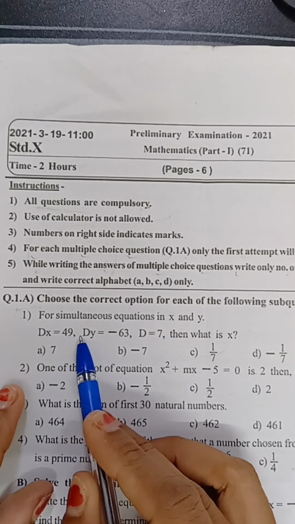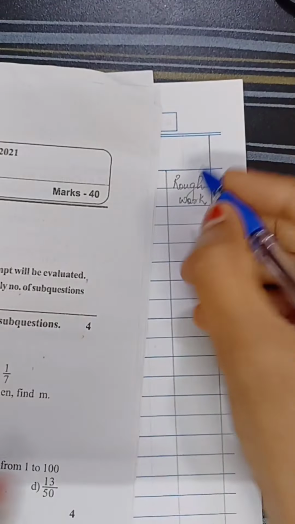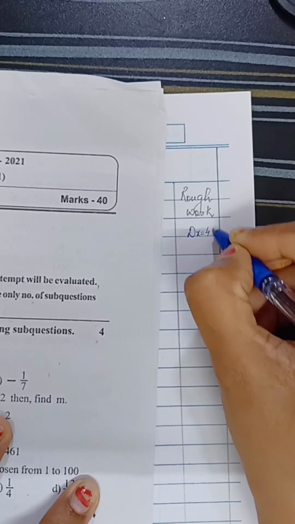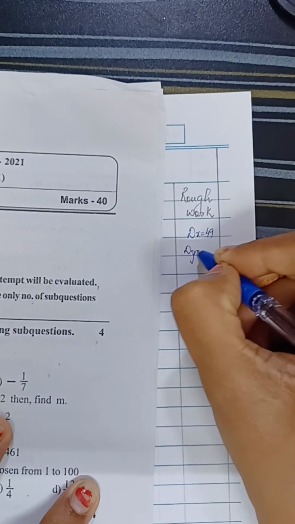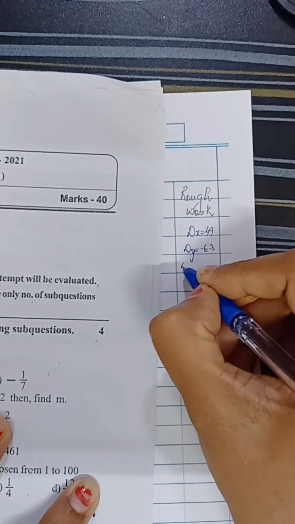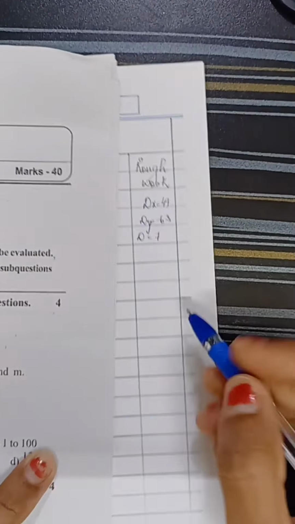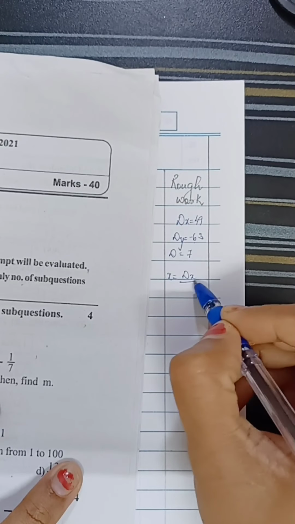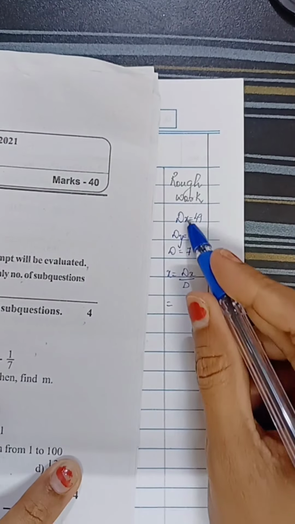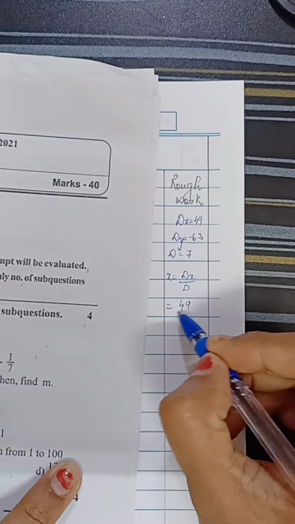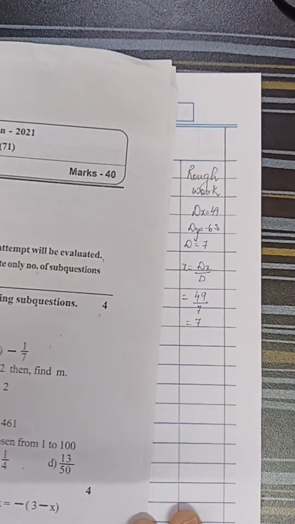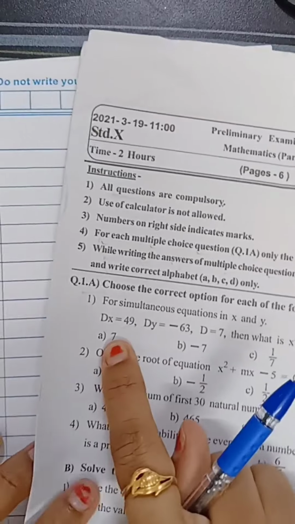Dx is given as 49. Let me solve. Working column. So my dx is equal to 49, dy is equal to minus 63 and d is equal to 7. So what will be x? According to the formula, dx upon d, which is equal to 49 upon 7, which is equal to 7. So the value of x is 7.